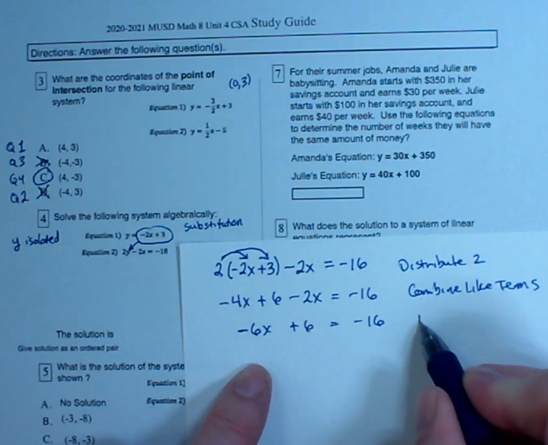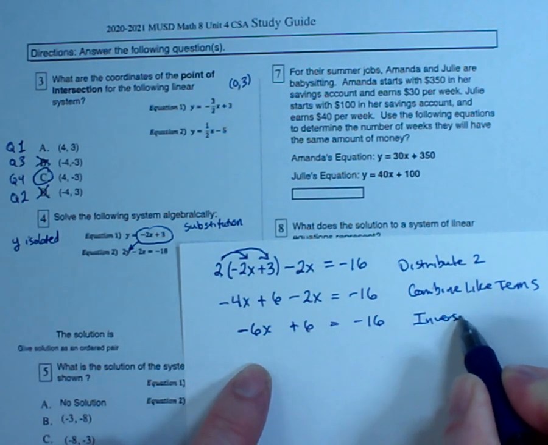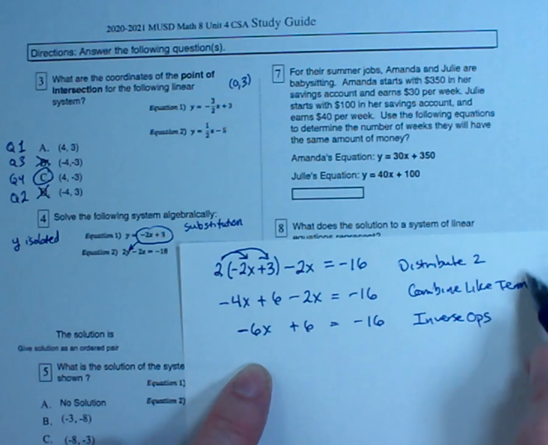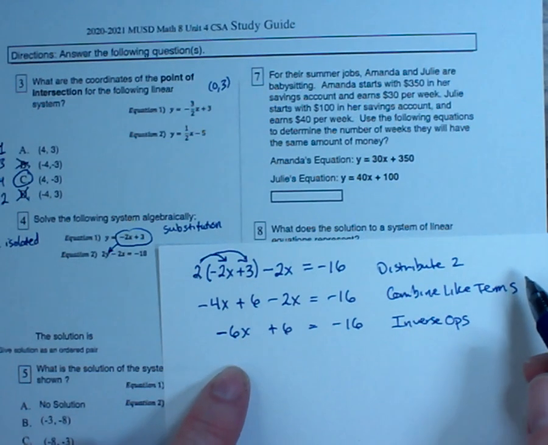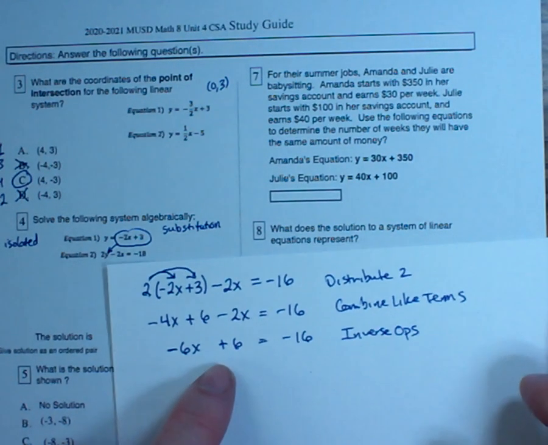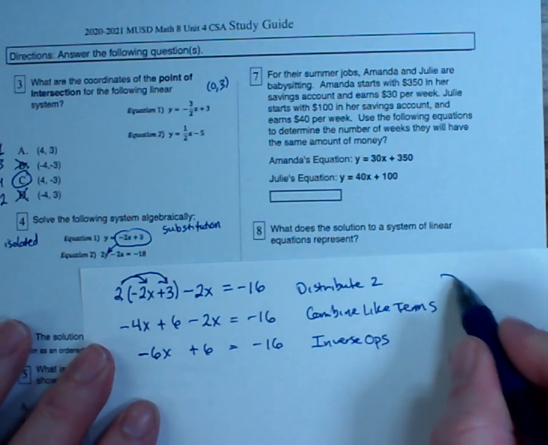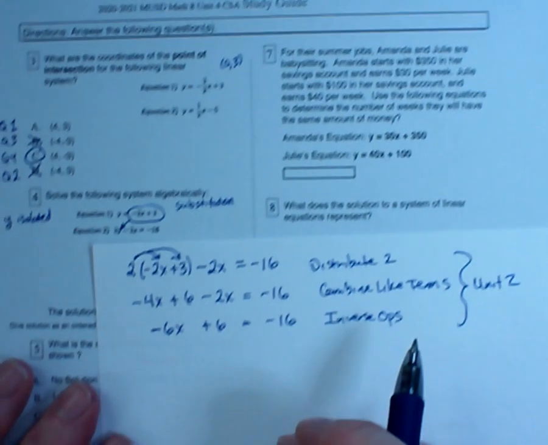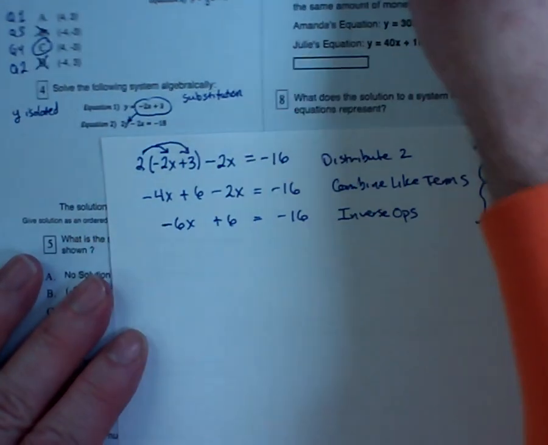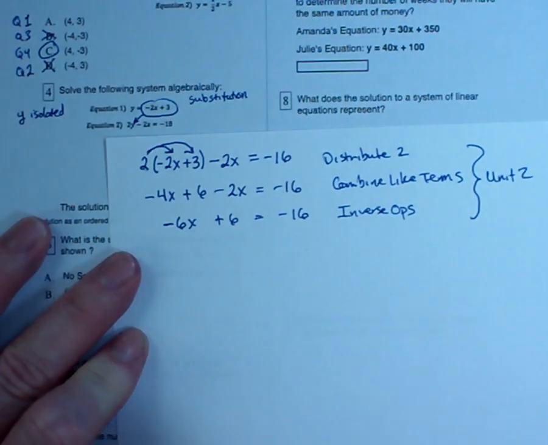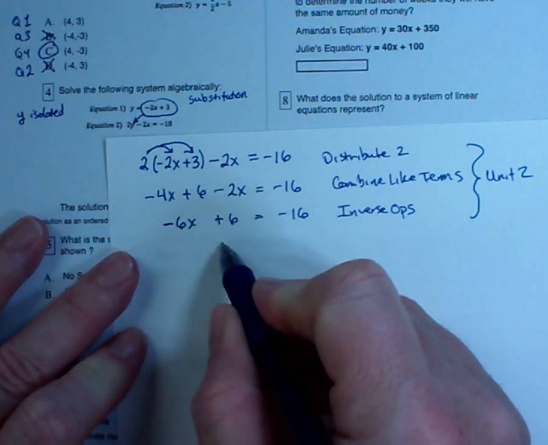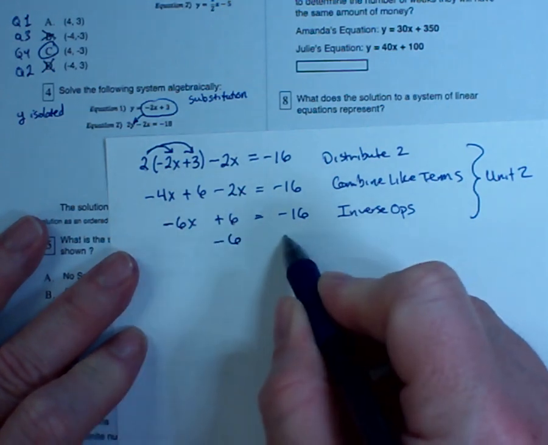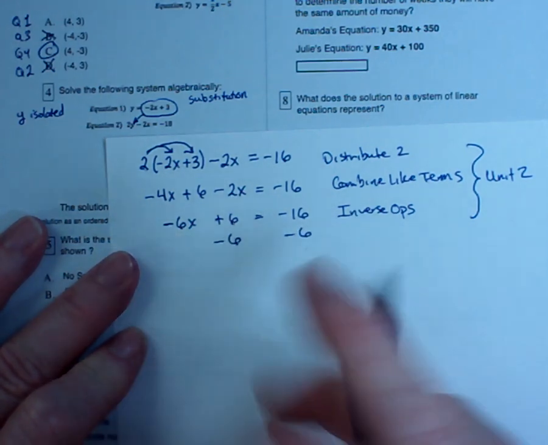Now I'm going to go inverse operations. Remember, all three of these things I'm doing here, all three of these were from our Unit 2. So that's why it was really important to learn it in Unit 2. Inverse operations then tells me to subtract 6, because I work on the constant next.